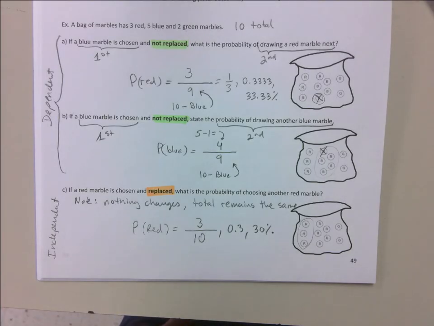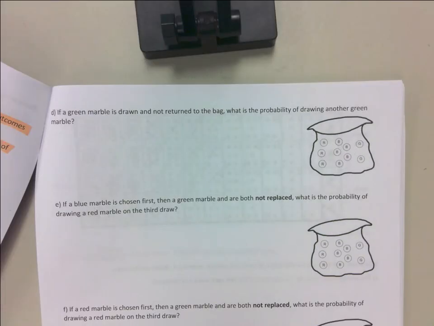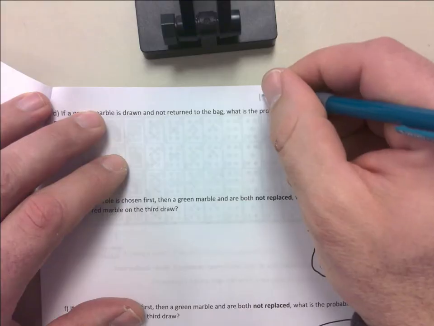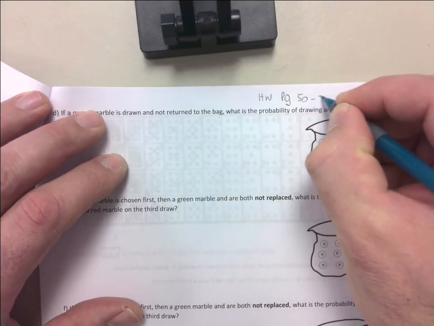So, I'm going to ask you to go to page 50 and try this. Remember, this can be a deck of cards. If you have 52 at the beginning, if you draw one and don't replace it, you're down to 51, and so forth. So go to page 50 and try those questions. And you may go to 51 if you feel like you have this all figured out. All right. So I'm going to post 50 to 54 for you to try.